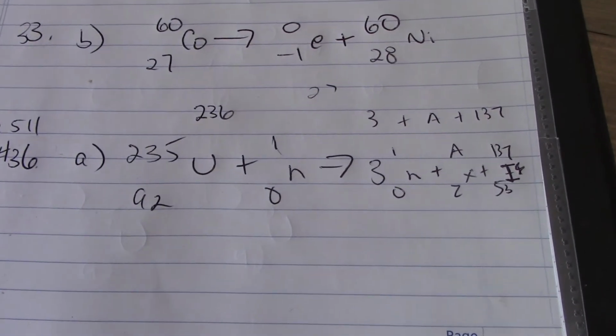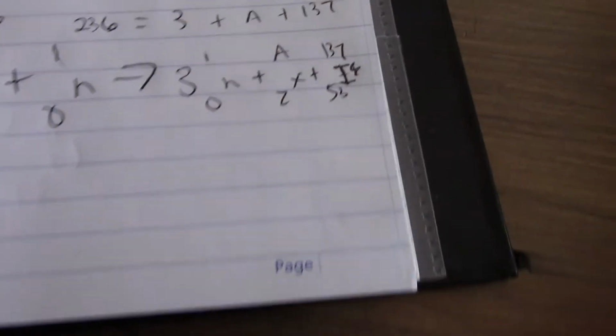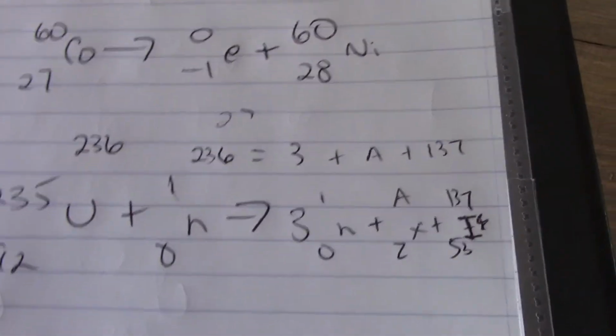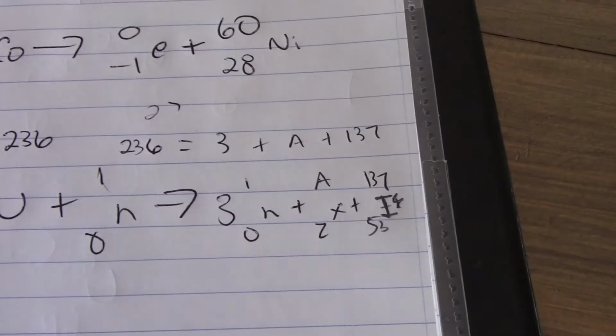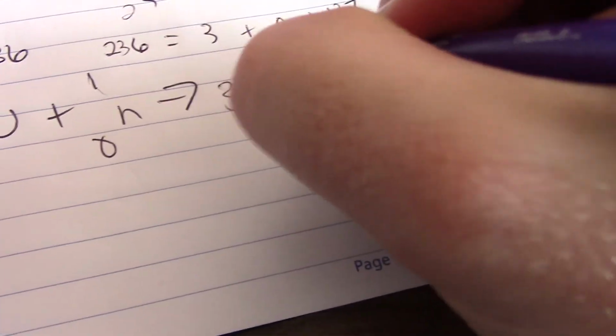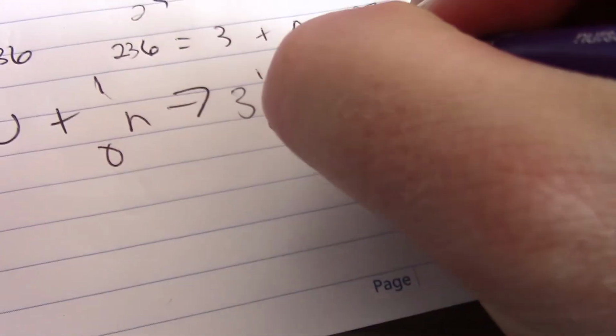So this has to equal 236. If I have 137 plus 3, that's 140. So I know that A is going to be 96. I just figure out the difference.